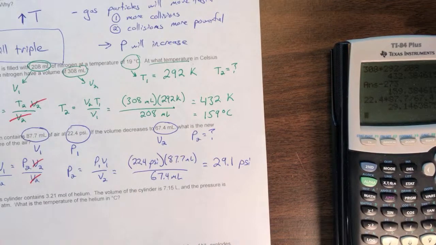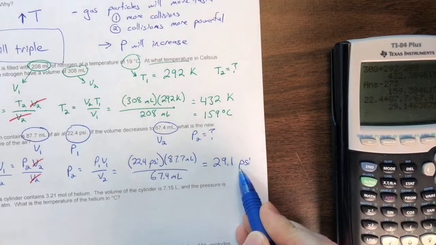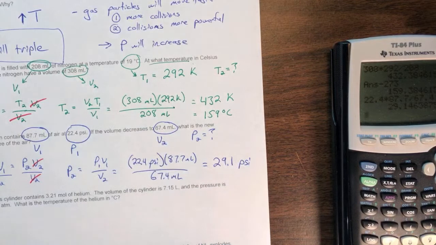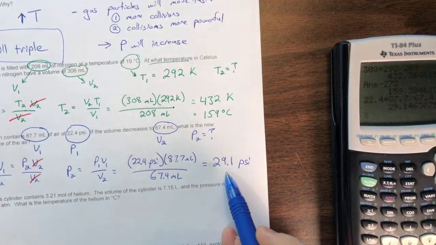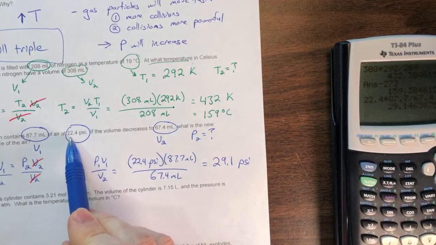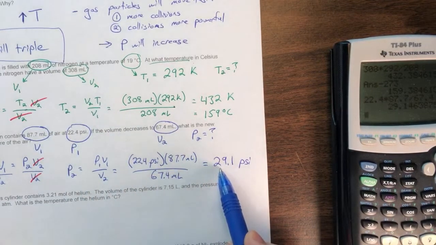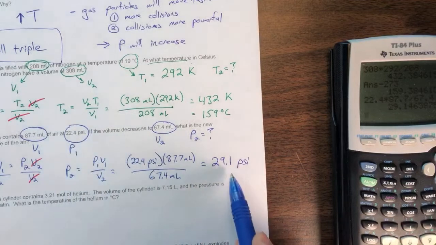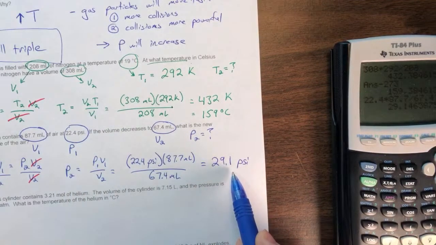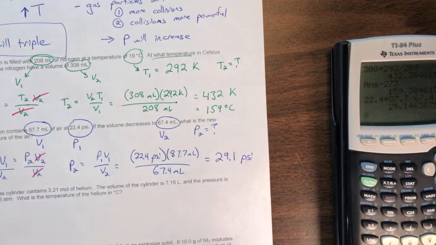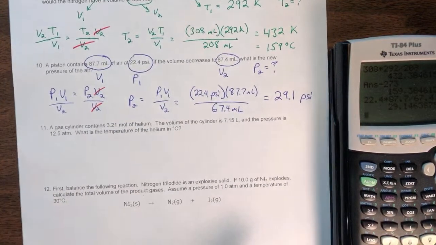PSI means, yes, so PSI is pressure. So PSI stands for pounds per square inch. Pounds per square inch is a pressure unit. All right. Now let's go back and think, okay, so we start off at 22.4 PSI and we ended up as 29.1 PSI. So our pressure indeed increases, which is exactly what we expected. So that should be correct. All right, 2 more problems to go.